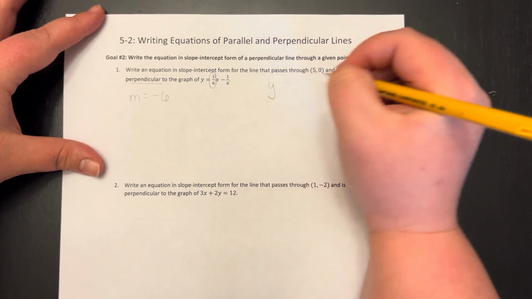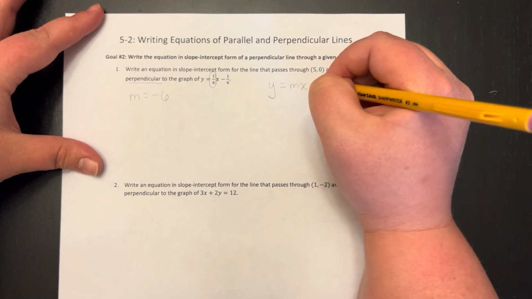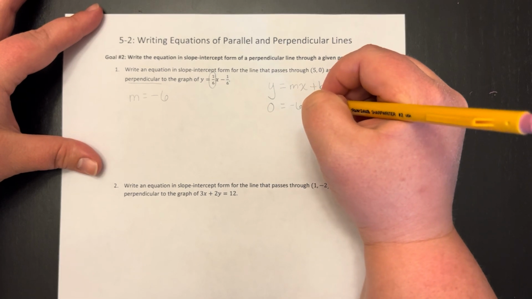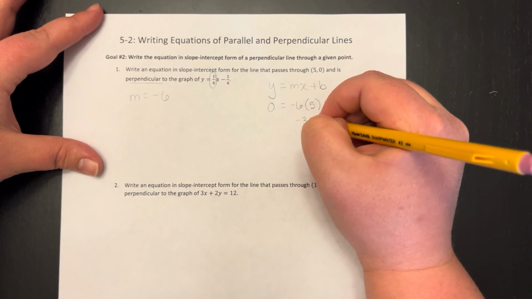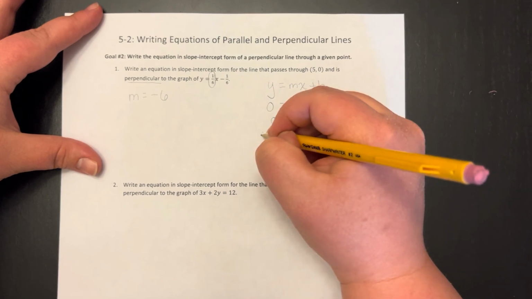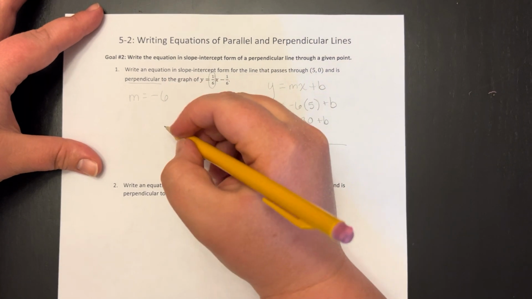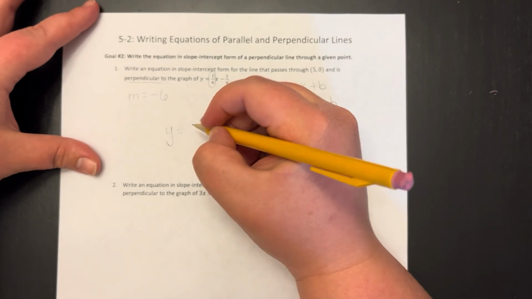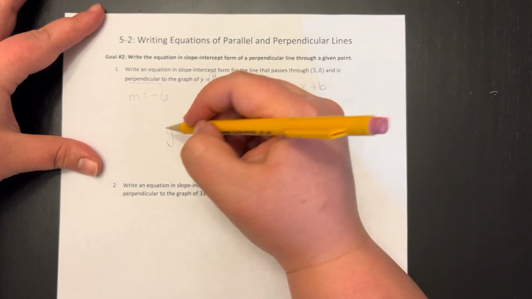All right, so we're going to use that and the point to find our y-intercept. Okay, y is 0, m is -6, x is 5. We're solving for b. -6 times 5 is -30. I'm going to add the 30 over to the other side. I get b equals 30. So that means the equation that's perpendicular to the one we were given and goes through the point 5, 0 is going to be y equals -6x plus 30.